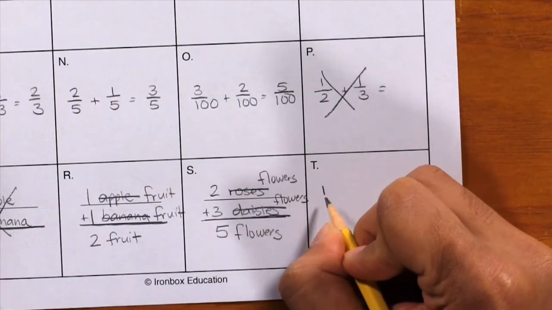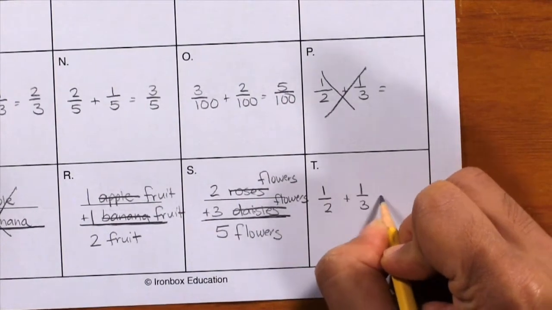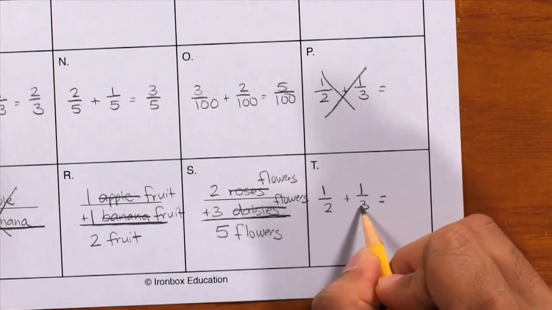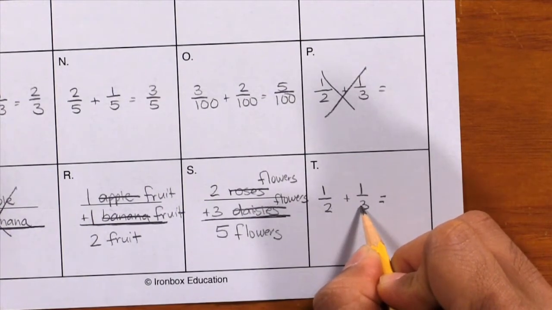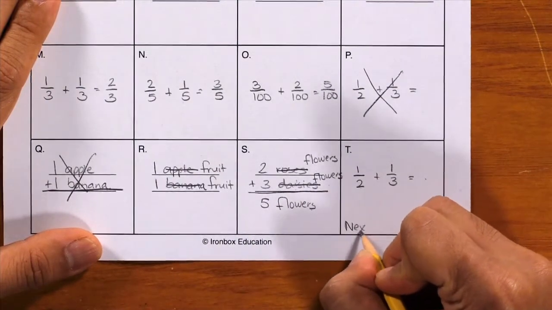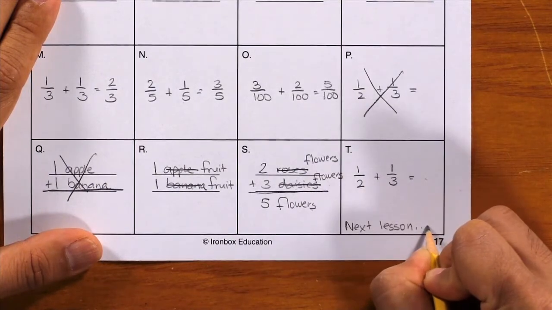Finally, we have box T. And let's write down 1/2 plus 1/3. And as we saw before, this doesn't make sense because halves and thirds are not the same thing. Again though, what if I asked you to find a way? And it turns out there is a way, and it involves using something called the lowest common multiple, which we'll learn about in the next lesson. So on the bottom here, write down next lesson so that we know what to expect next.